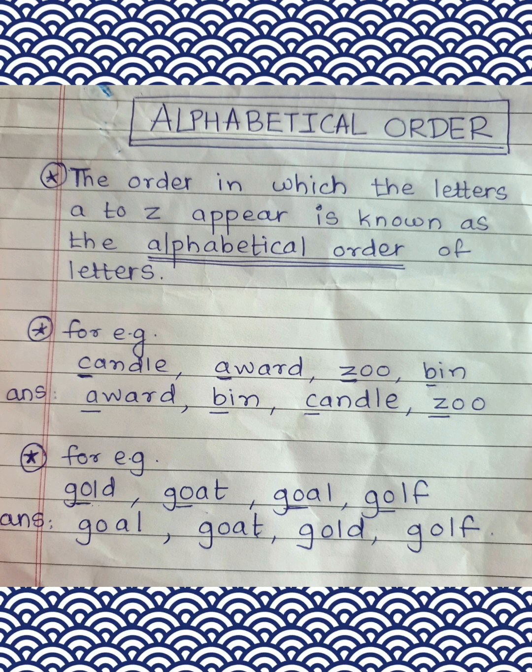For example, candle, award, zoo, bin are the four words. Now, how will we arrange them alphabetically? If you see the very first letter of each word, they are C, A, Z, and B. So, alphabetically, A comes first, so we have to put award as the first word, followed by bin, then there will be candle, and then lastly, zoo.